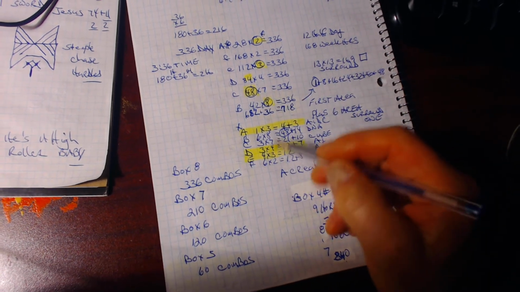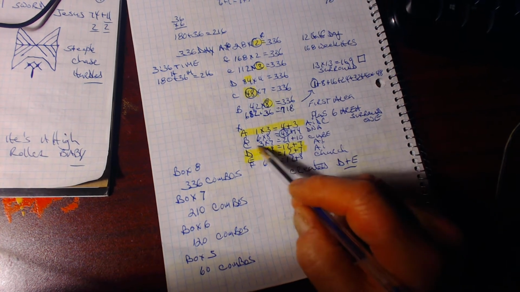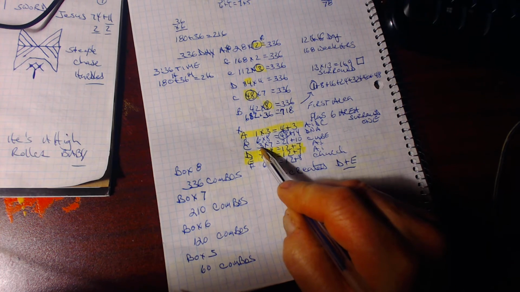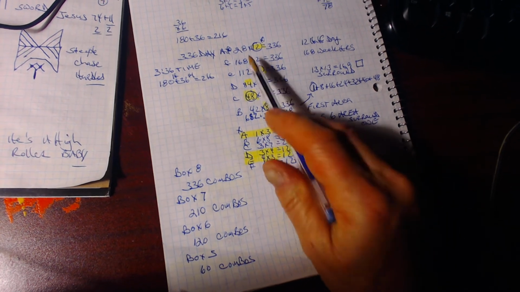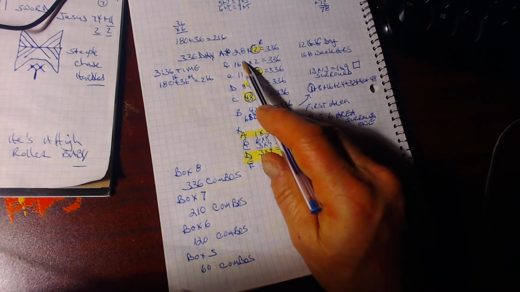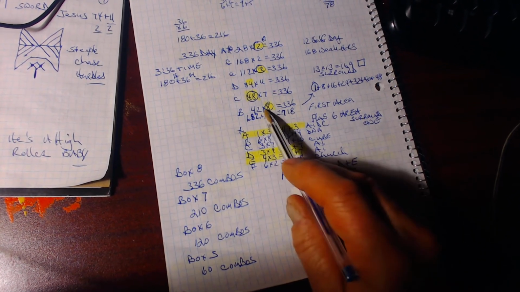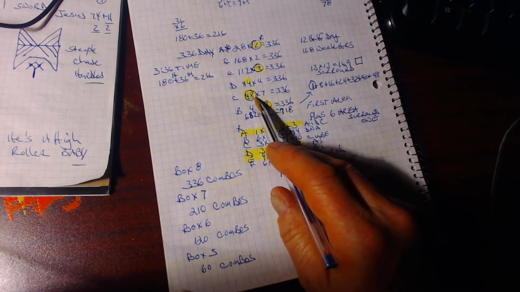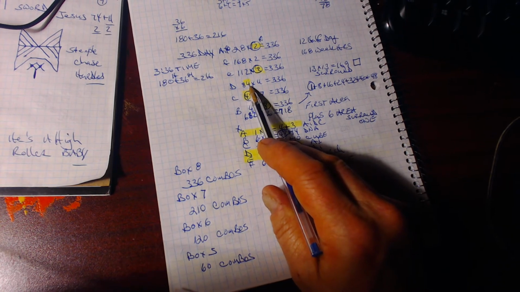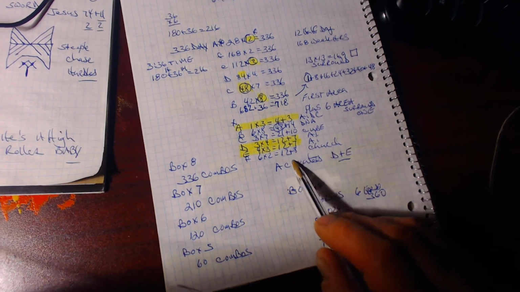Where do I get these numbers from? 8 and 4 is 12. C is over here. 8 plus 4 is 12. 1 and 2 is 3. 7 and 3. In A, it becomes 2 and 8 is 10, becomes 1. 1 and 2 is 3. In B, 4 and 2 is 6 and 8. In C, 8 and 4 is 12. 1 and 2 is 3 and 7. In D, 8 and 4 is 12. 1 and 2 is 3. 3 and 4. So that's where they all come from.